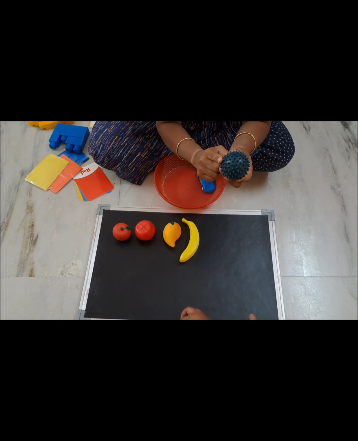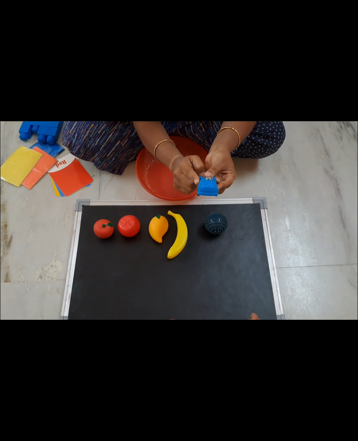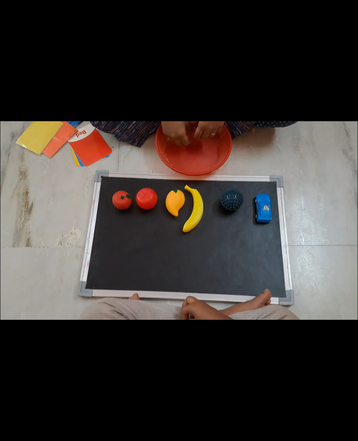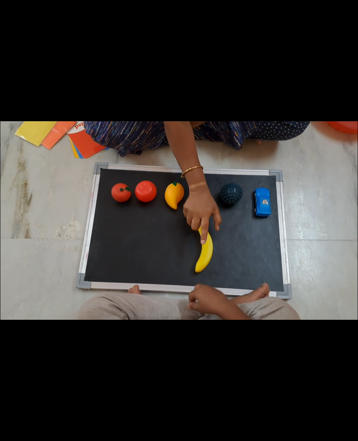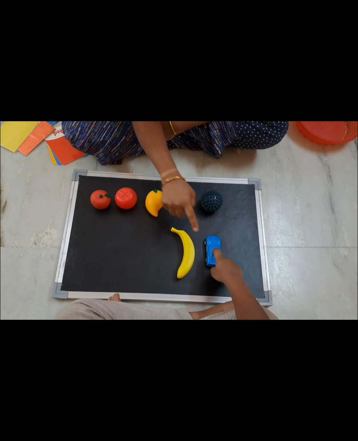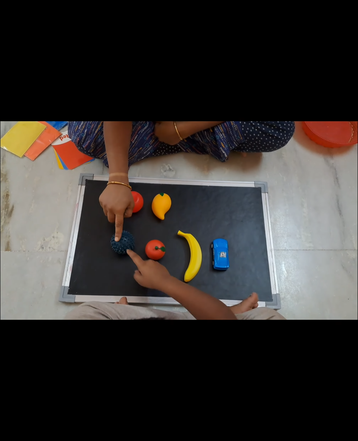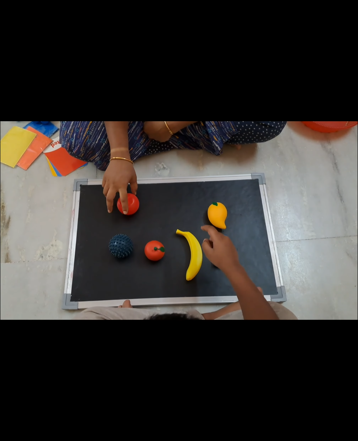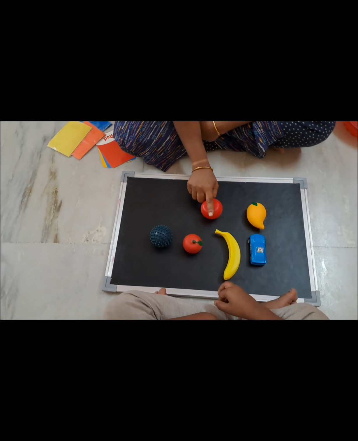Yellow ball. Blue ball. Very good. Okay. Blue car. Okay. Let's revise again. Yellow banana. Blue car. Red apple. Blue ball. Yellow mango. Red tomato. Very good.